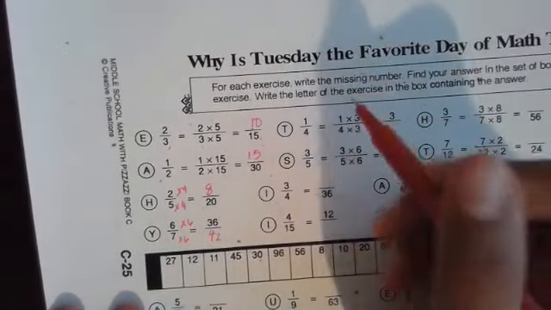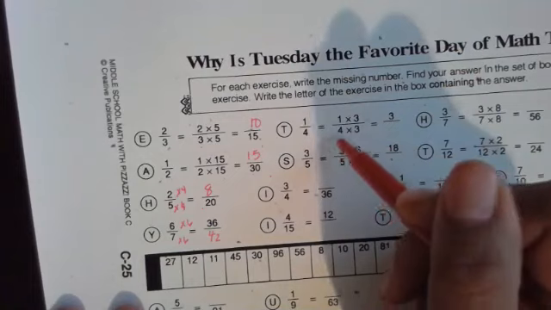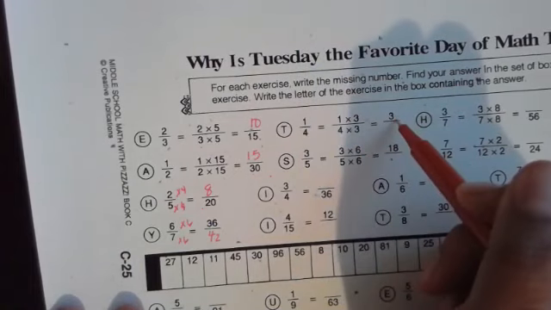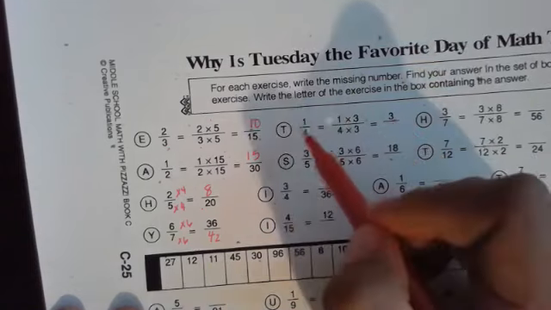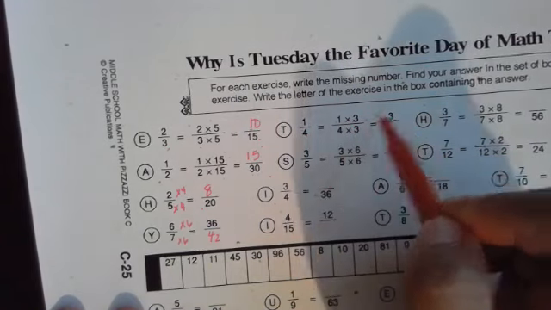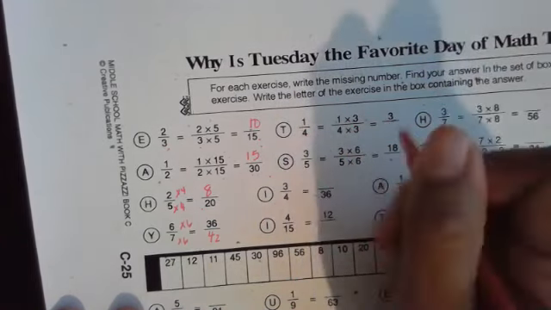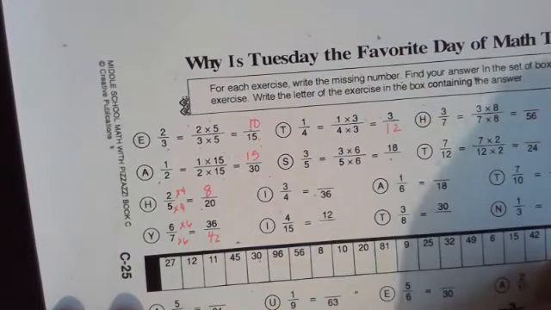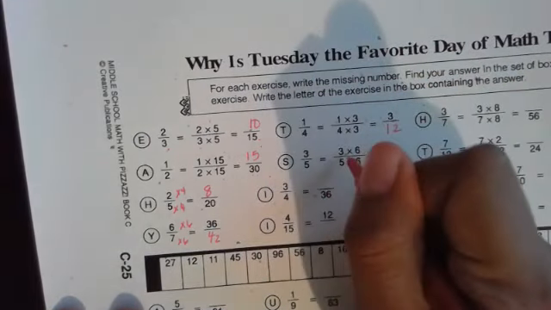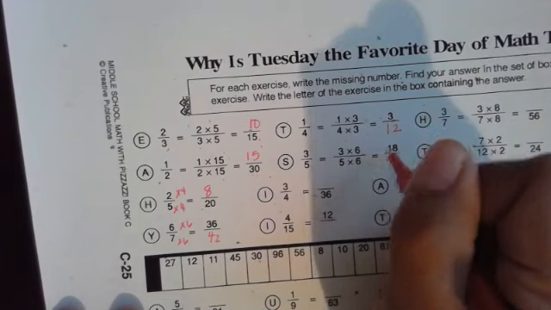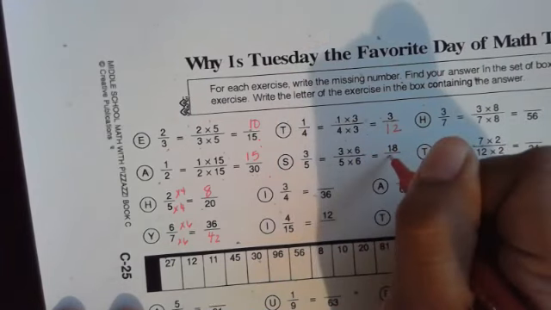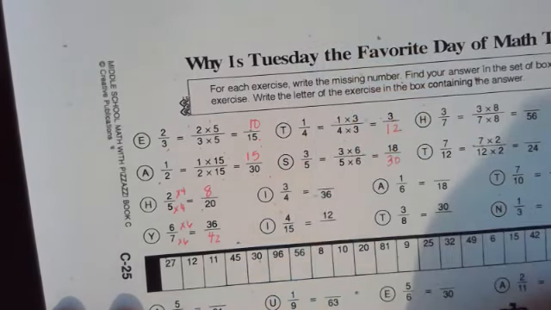And then look at this one. So they already found a fraction with the numerator 3. So 1 times 3 gives me 3. 4 times 3 gives me 12. 3 times 6 gives me 18. 5 times 6 gives me 30.